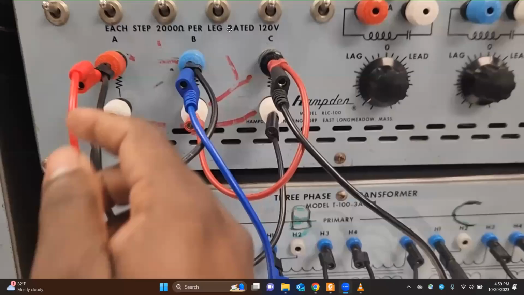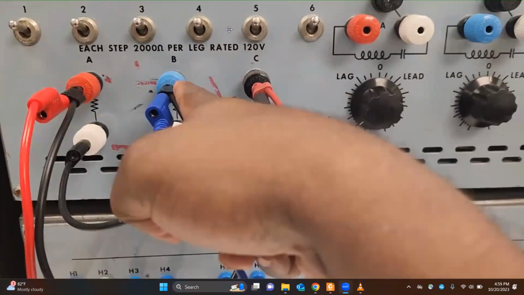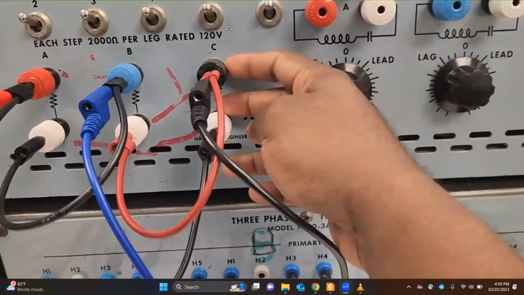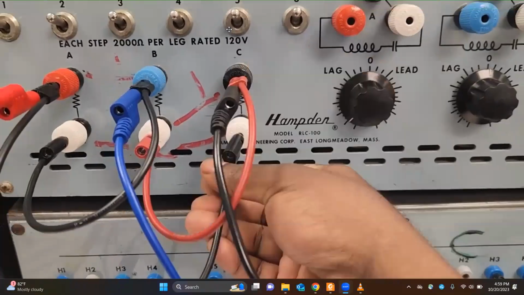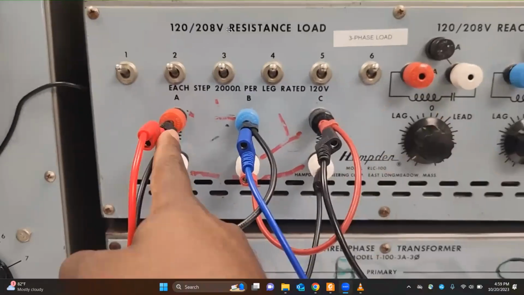Now let's see the connection. A prime is connected to B, and B prime is connected via this red cable to C, and C prime is connected to A.